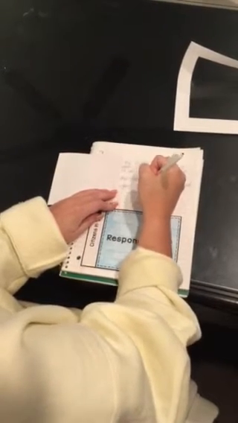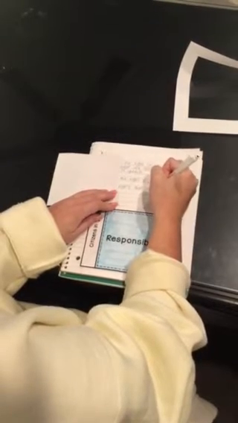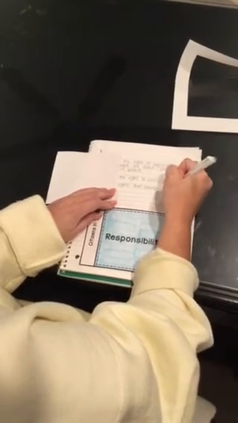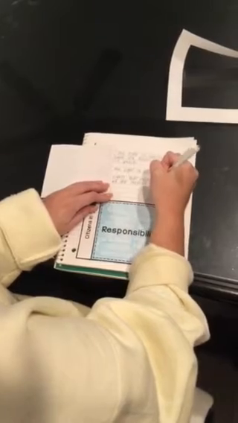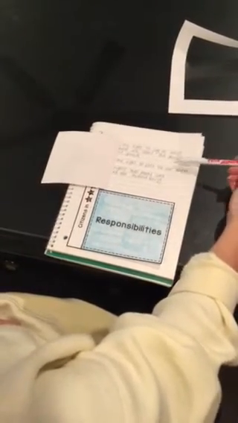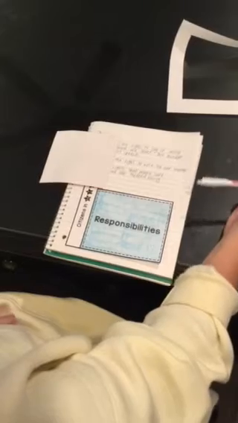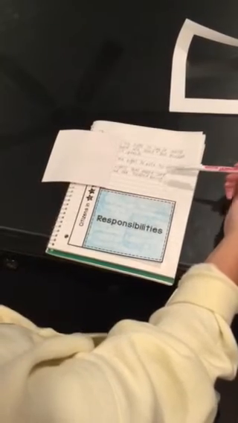Rights that make sure we are treated fairly. Okay? So we have those three rights: the right to say or write what we think, which is the freedom of speech, the right to vote for our leaders, and then the rights that make sure we are treated fairly.